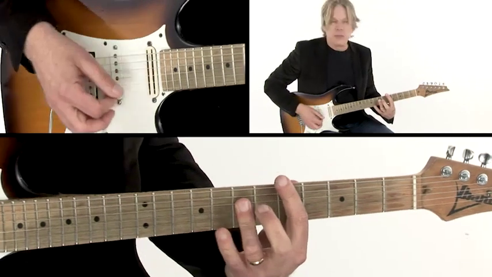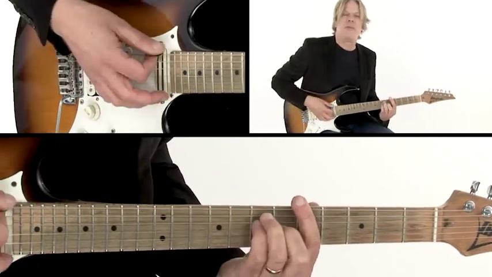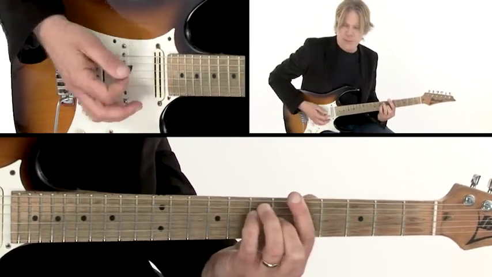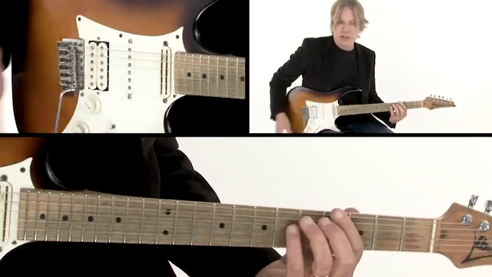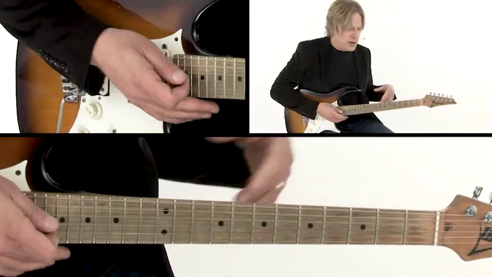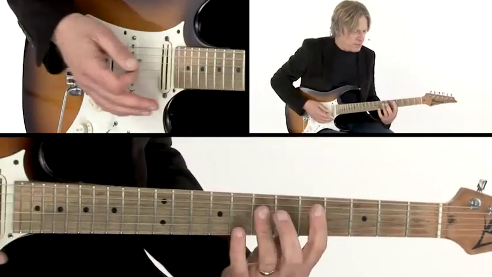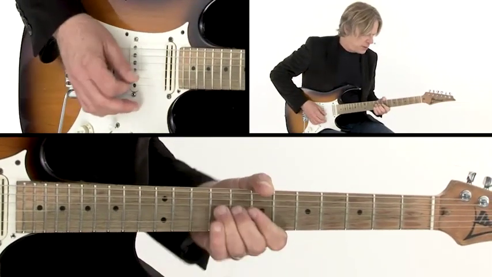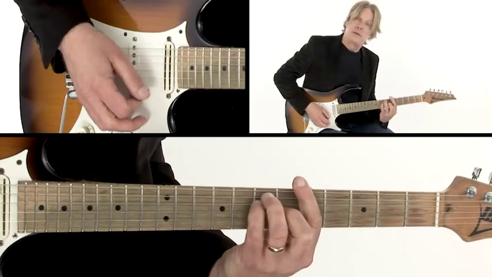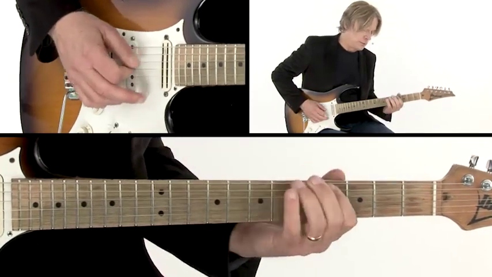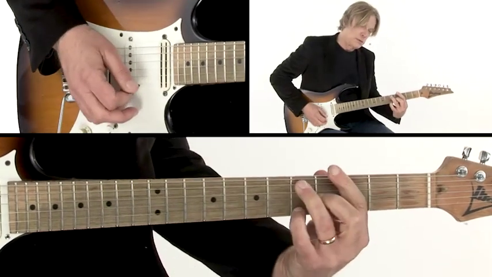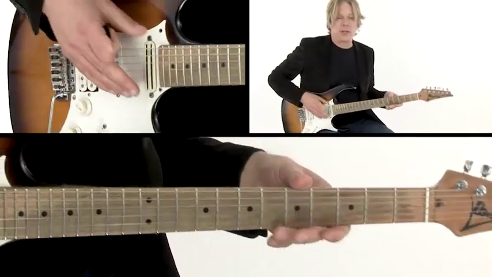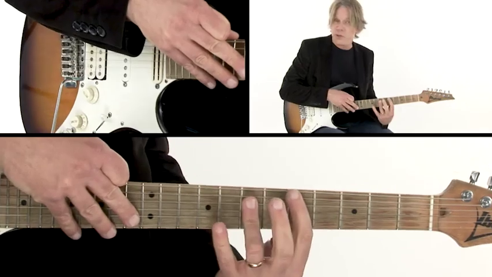We might do D major, A major, B minor, G major. And you start to realize the notes that are coming from those chord shapes, right?